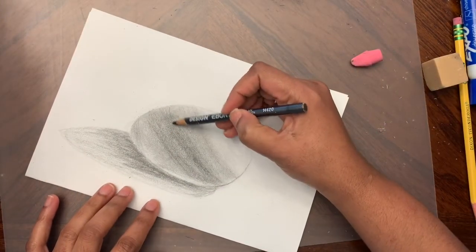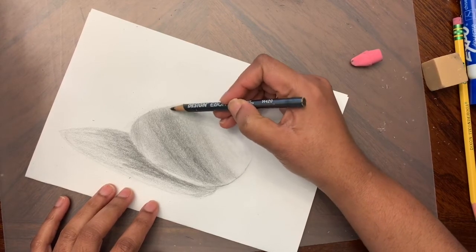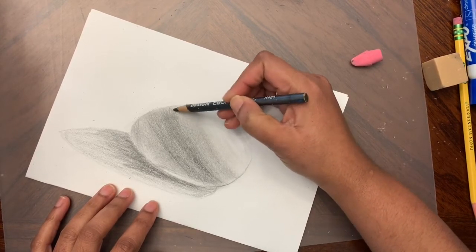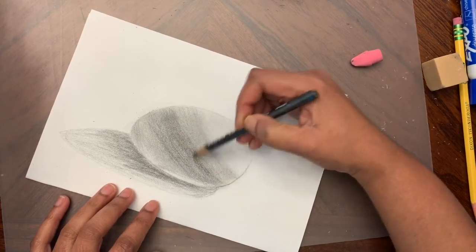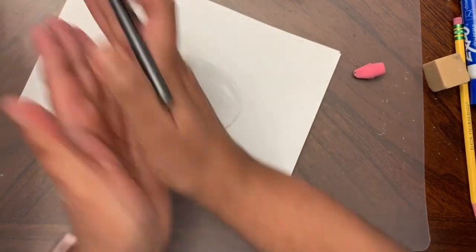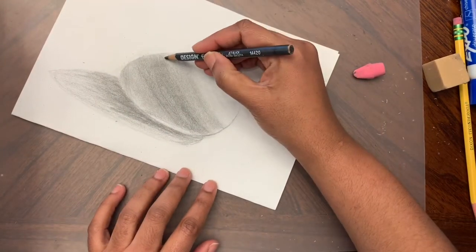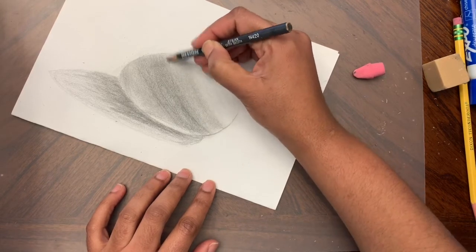So another thing you can do is curve the shading in the direction of the curve of the object. So instead of drawing it straight like this, can you see the curve that I made? It's a curved shading.